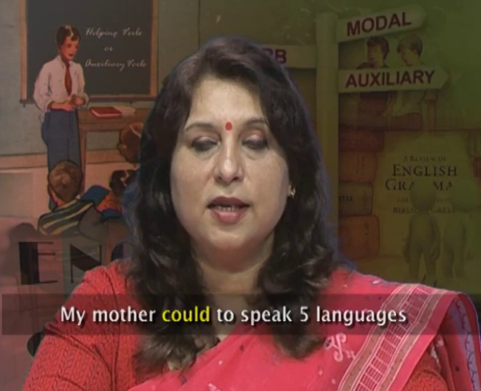This sentence is wrong. The second rule which we have to remember while using a modal auxiliary is that modal auxiliaries do not change according to the subject or the number. For example, with a main verb, we can say he swims, they swim.